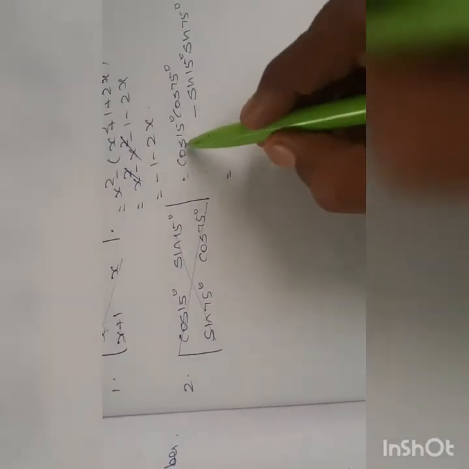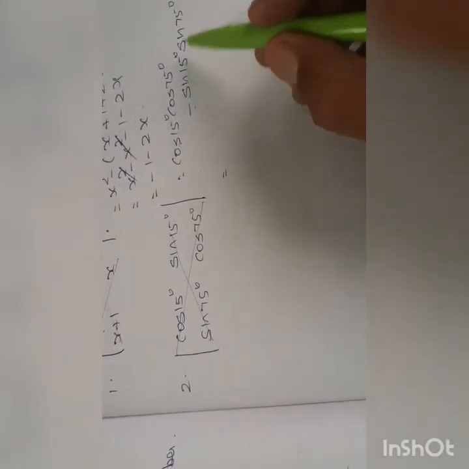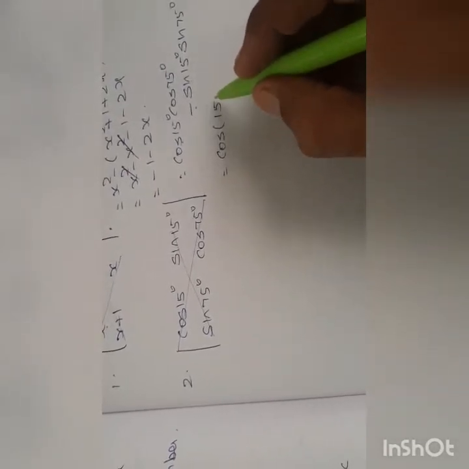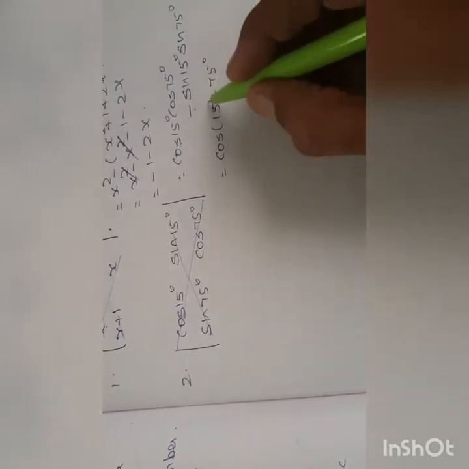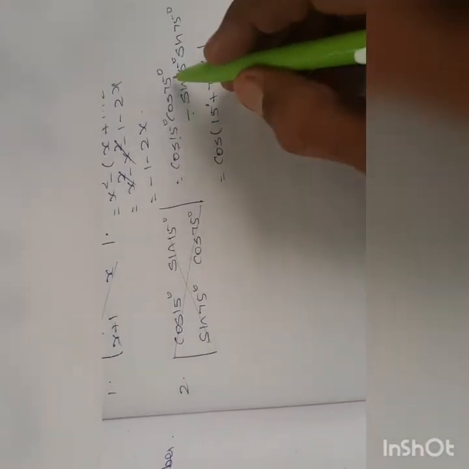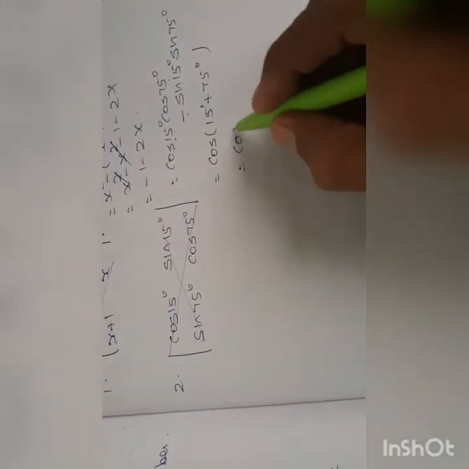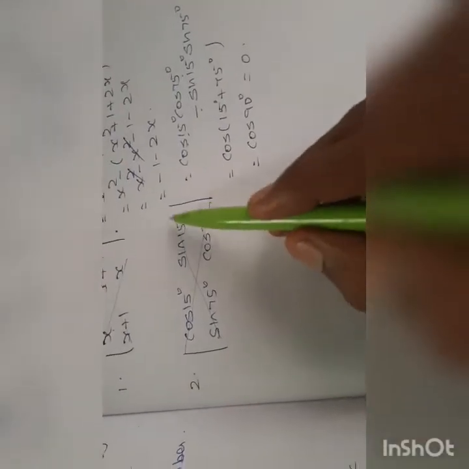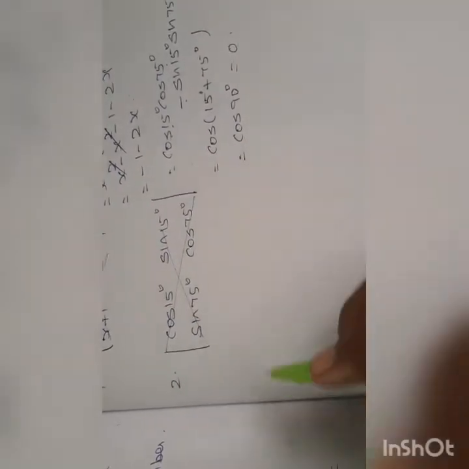You know the formula, cos A cos B minus sin A sin B is nothing but cos of A plus B. Here A is 15 and B is 75, so we are getting cos 90 degree. You know cos 90 is 0. So the value of this determinant is 0.